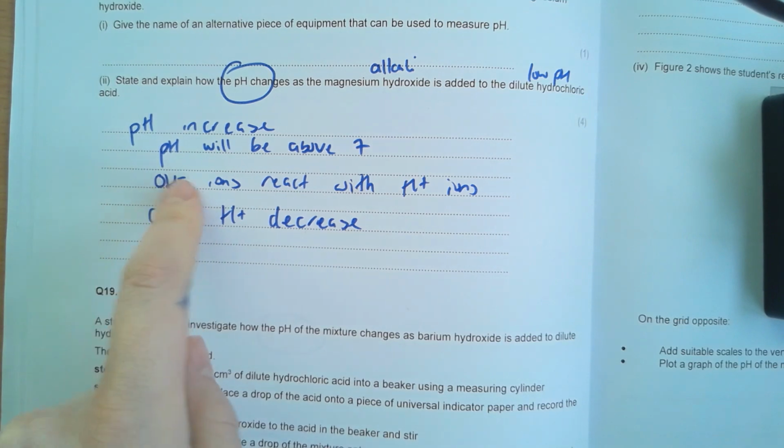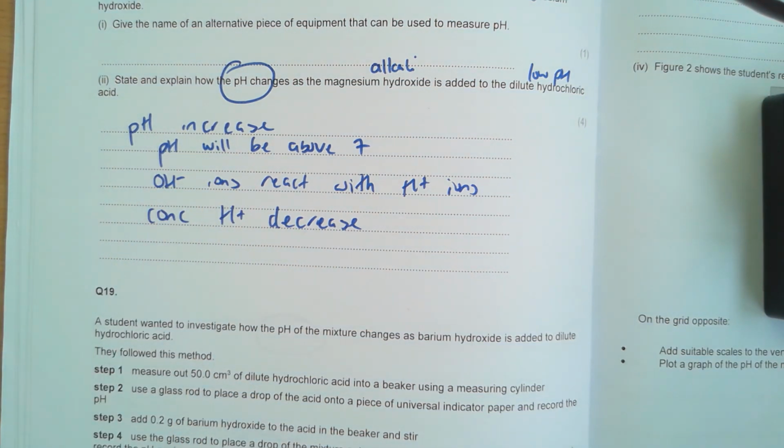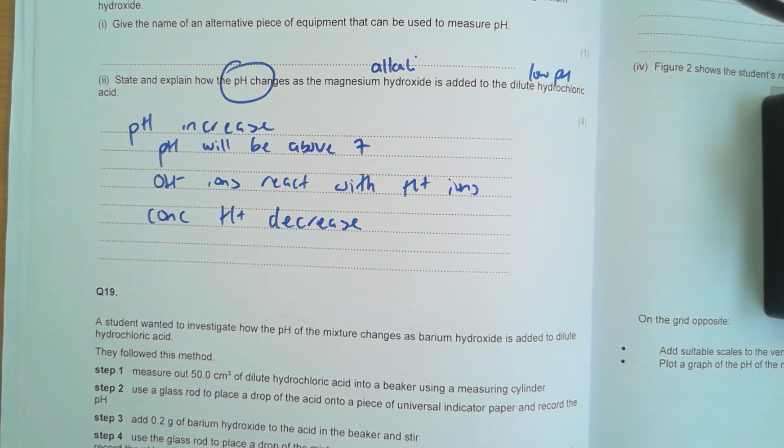I think on the mark scheme you don't even need to mention OH-. I think they just say that the magnesium hydroxide reacts with the H+ ions, but tell me that the H+ ions are being reacted with, therefore there are less of them, and it's because there are less H+ ions that the pH is able to increase.